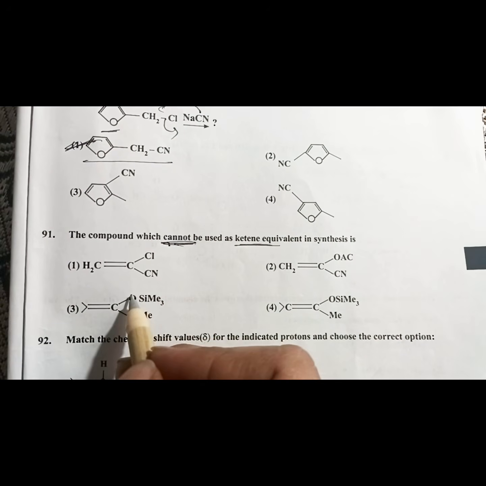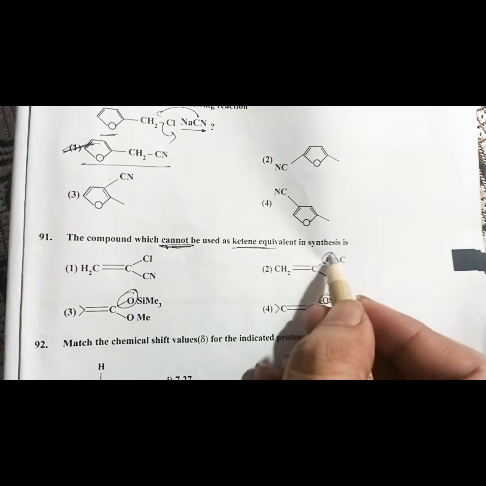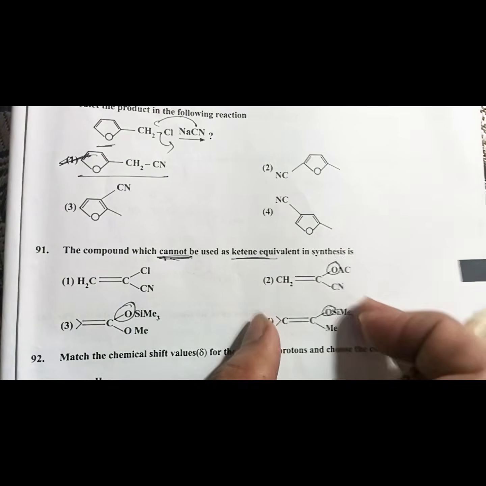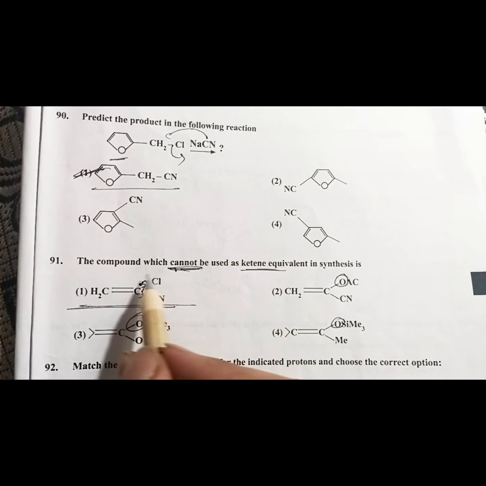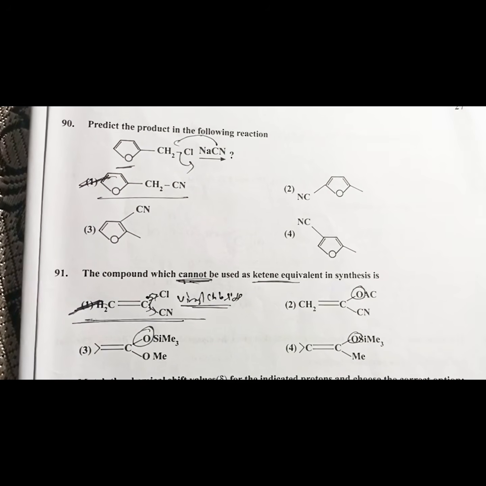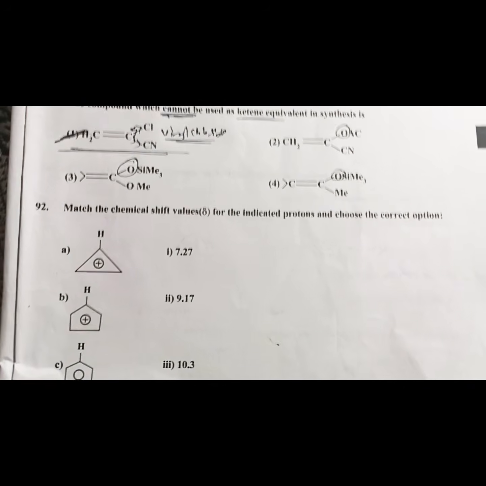In every option there will be oxygen, which will stabilize the molecule, but here there is no oxygen, and there are electron withdrawing groups. Since there is an electron withdrawing group and a vinyl chloride, no stabilization will take place, hence it can't be used as the equivalent of the ketone in the synthesis.